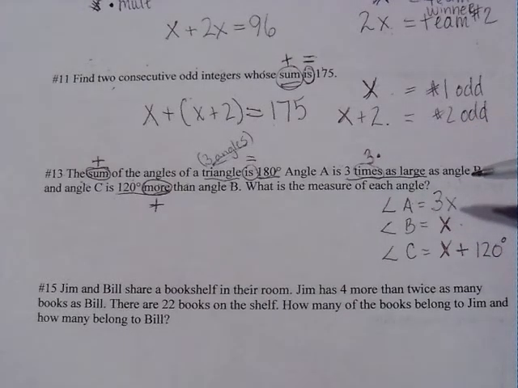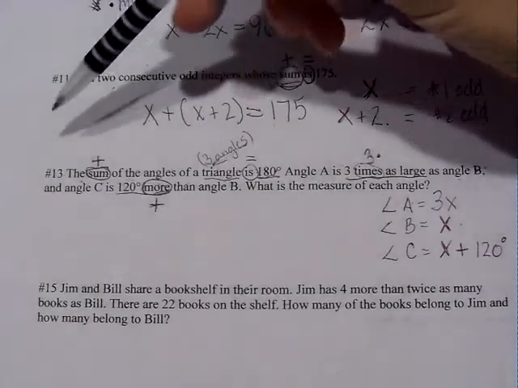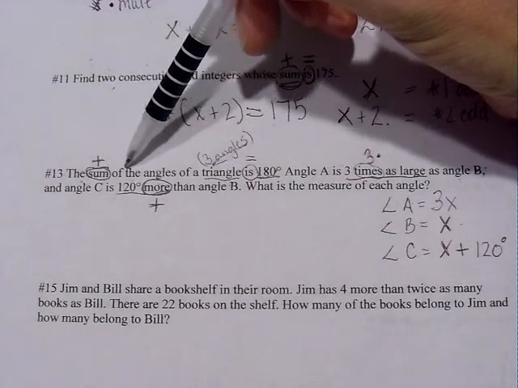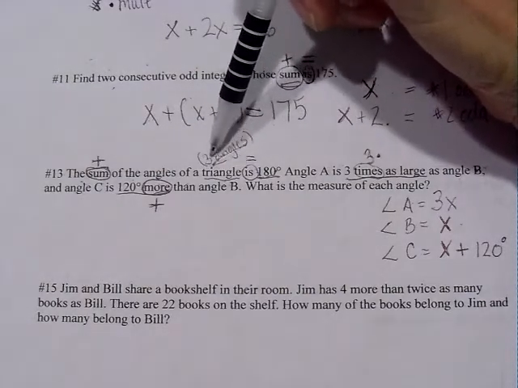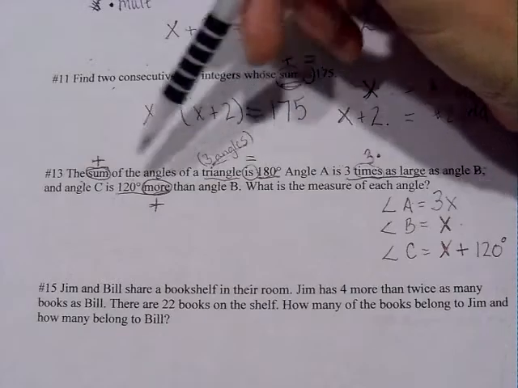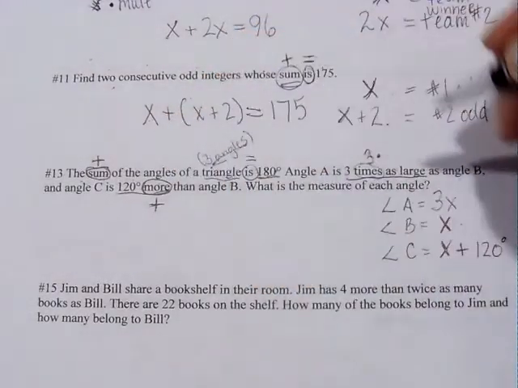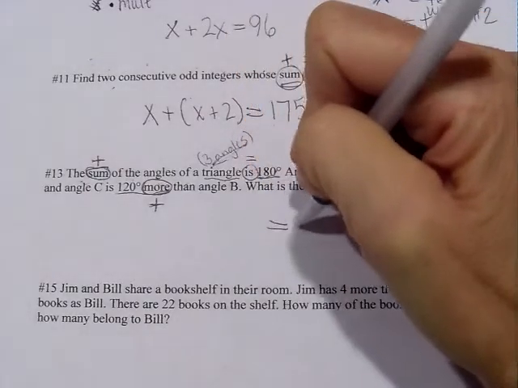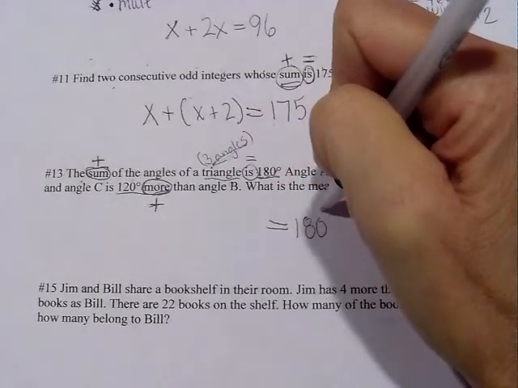Now we need to make our equation. Let's go back to that first sentence. The sum of the angles, adding the angles of a triangle, 3 angles, is 180 degrees. So we're going to have the sum of these 3 angles equal to 180 degrees.